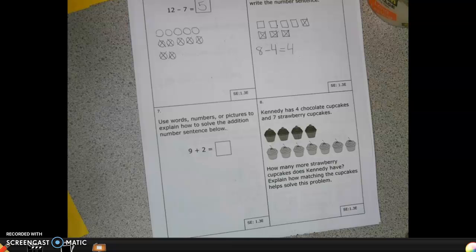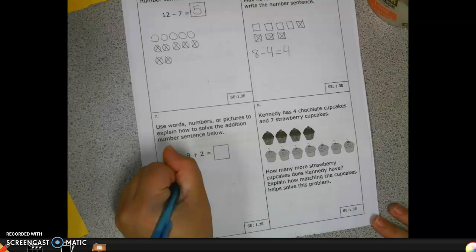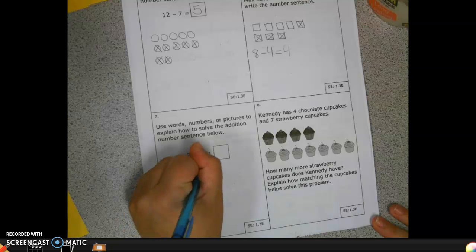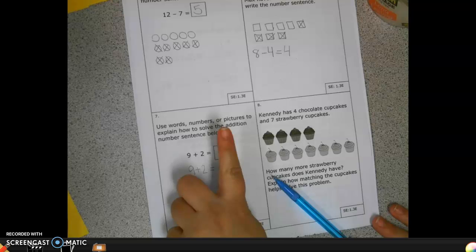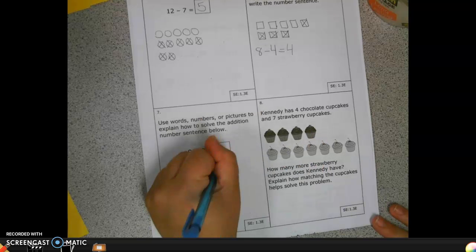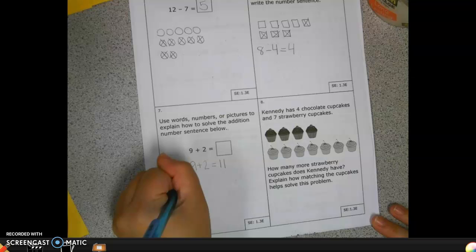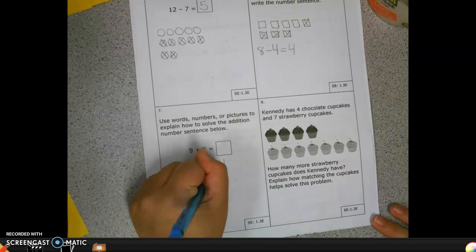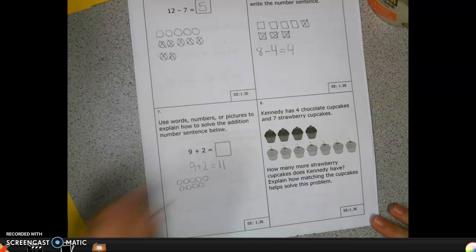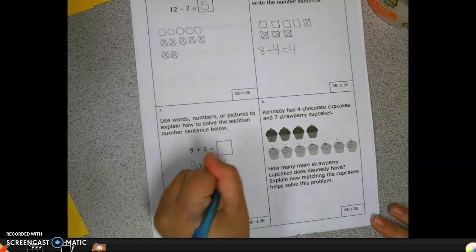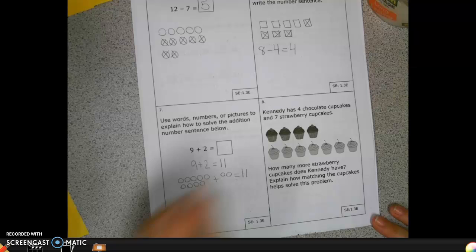So if I was using words, I could say I have 9 of something. I'm going to join or add 2 more of that same thing to get a total. I could show it by saying 9 plus 2 equals, and I can count on 9, 10, 11. I could even draw 9 circles, 1, 2, 3, 4, 5, 6, 7, 8, 9, and add on 2 more circles to have a total of 11.